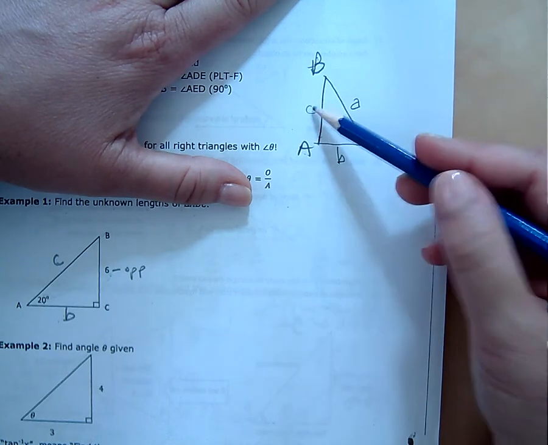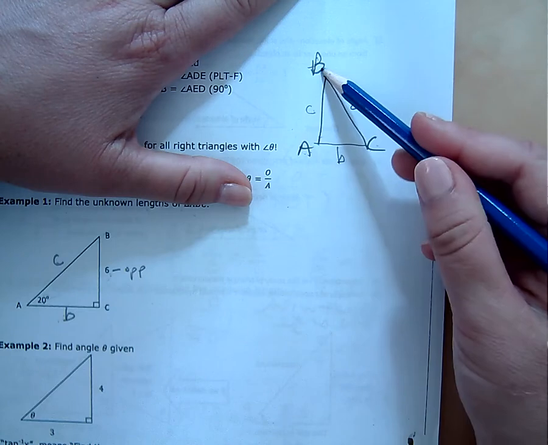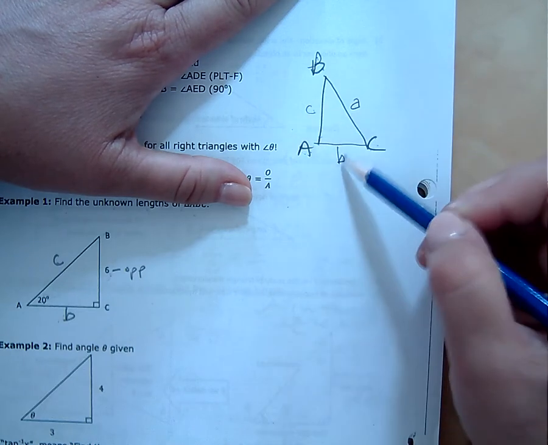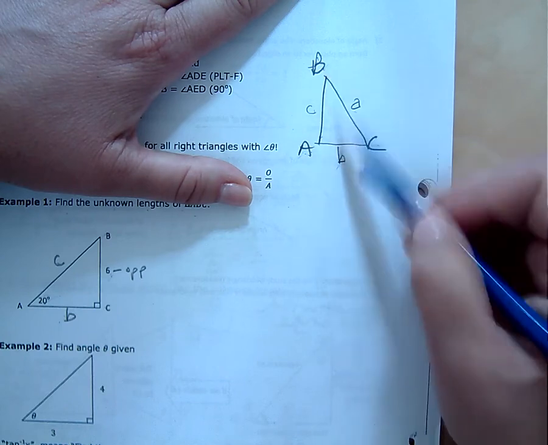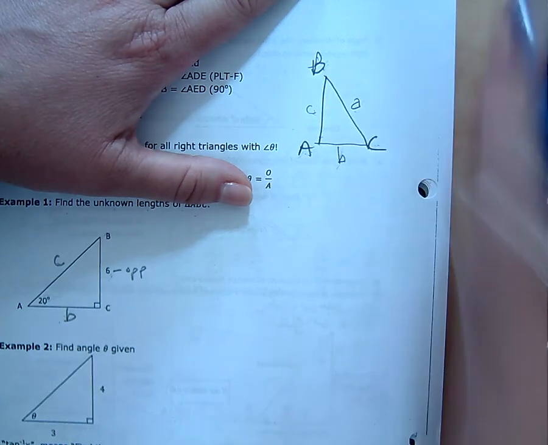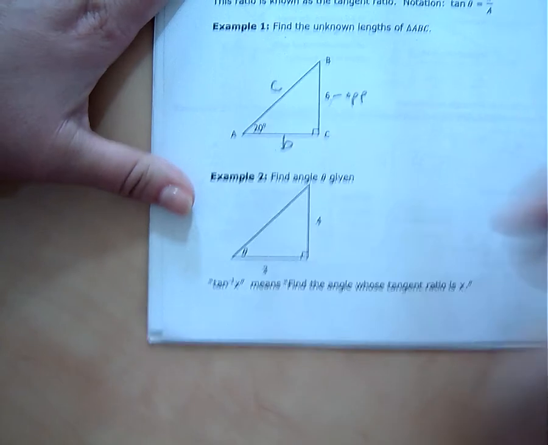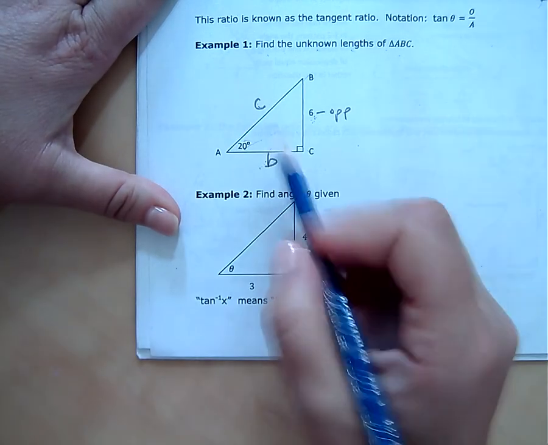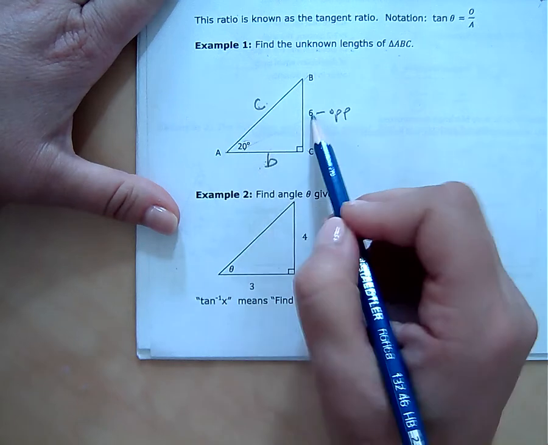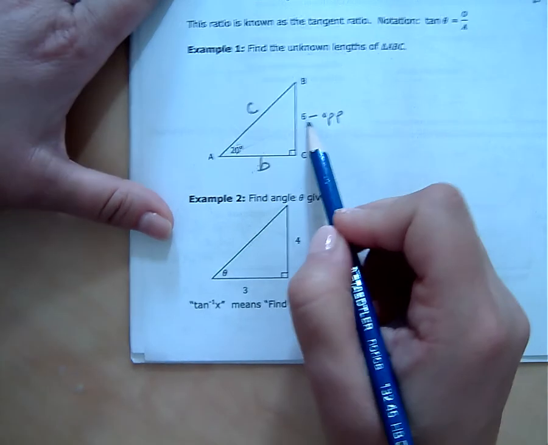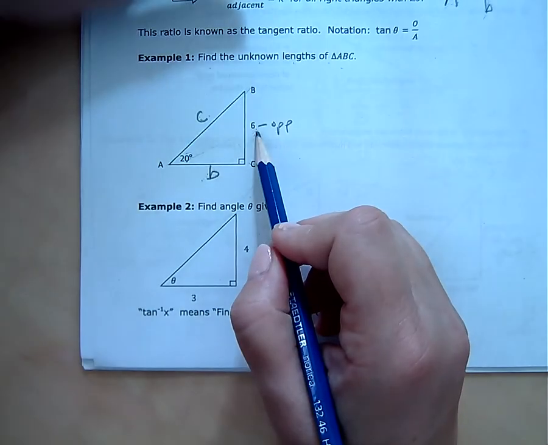Now, side C can also be written as AB, but if you're writing it as one letter, they're small letters, the same letter as the angle opposite. Okay? So that's why I called this side B, and this side C, and this is side A, but it was already given. Now, I have to find both of these. So I'm going to find B first.